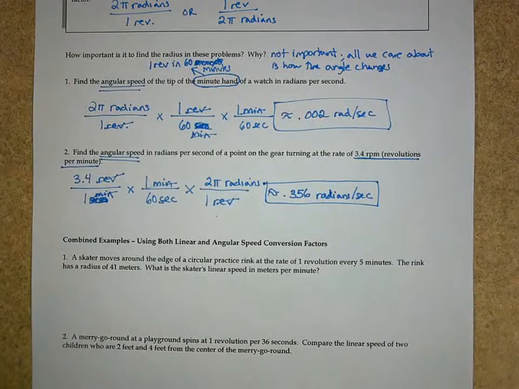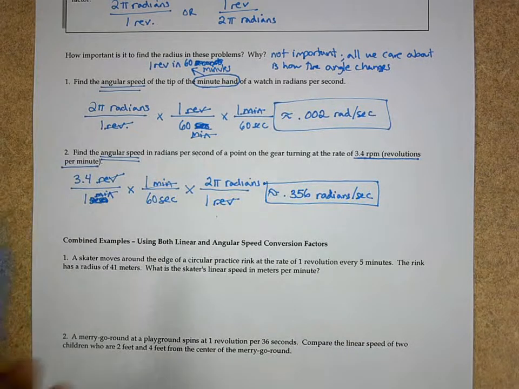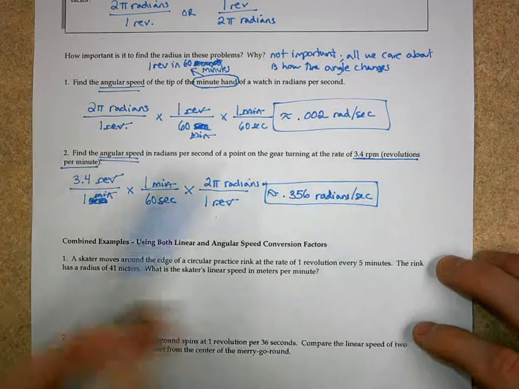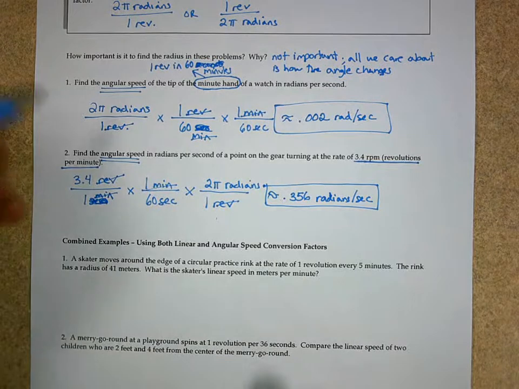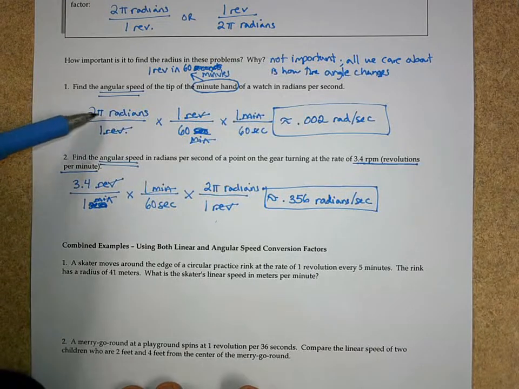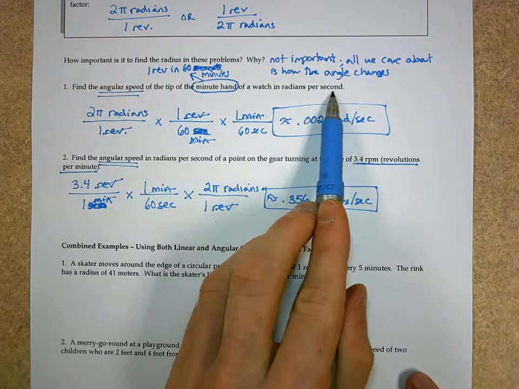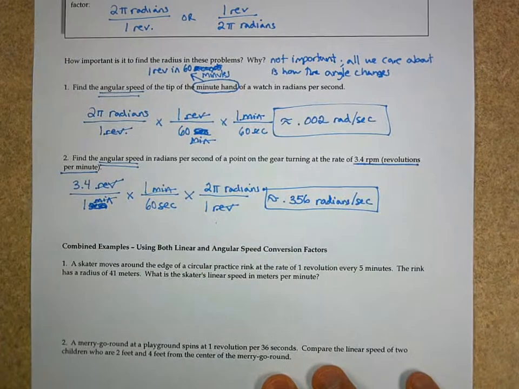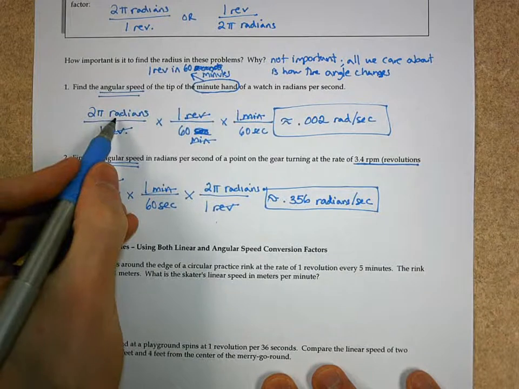Now, if you compare these two problems, you might look at the first one and say, well, how did I know to start with 2 pi radians over 1 revolution as opposed to 1 revolution over 2 pi radians? The second example gave me specifically 3.4 revolutions per minute, so it gave me a direction to start with my units. But this one, I didn't have that. And this really comes down to a logic problem. 2 pi radians over 1 revolution. Since I want radians per second, I know that I'm not canceling radians anywhere. So radians per second means radians has to be in the numerator, so I started with radians in the numerator there.